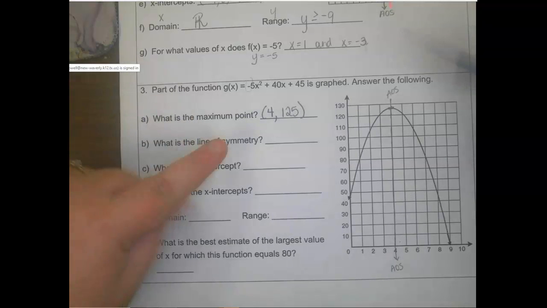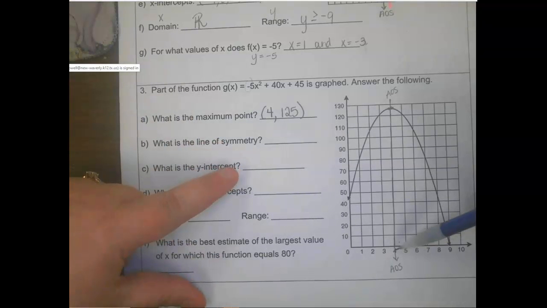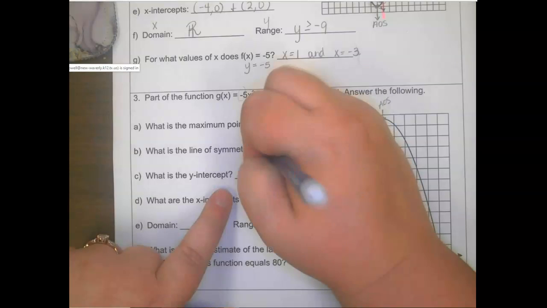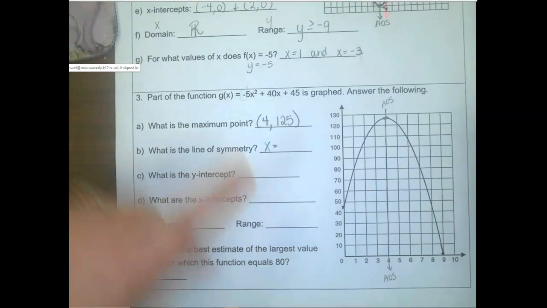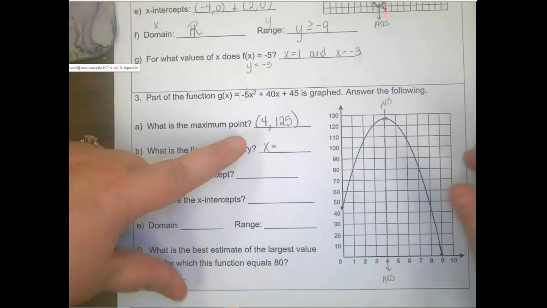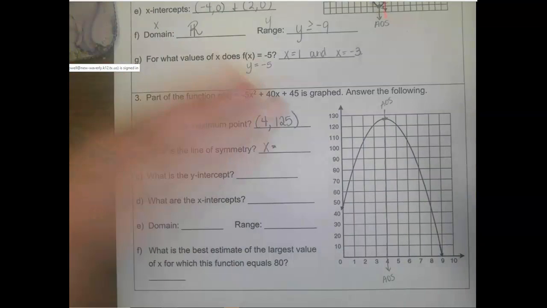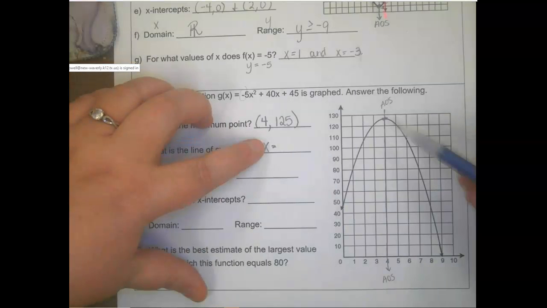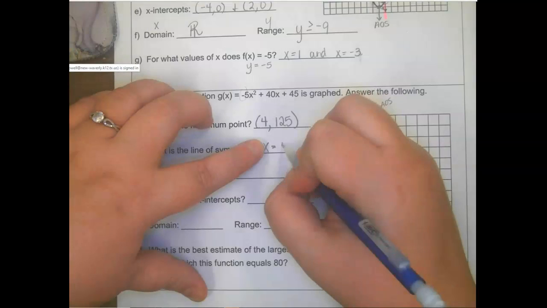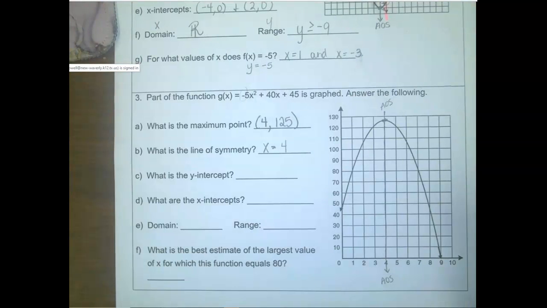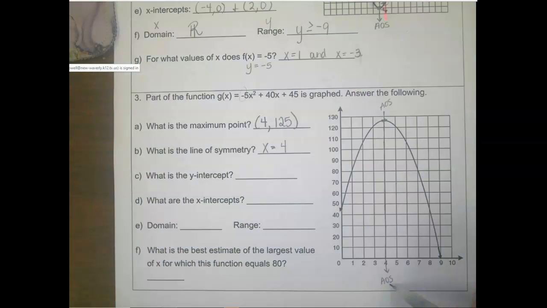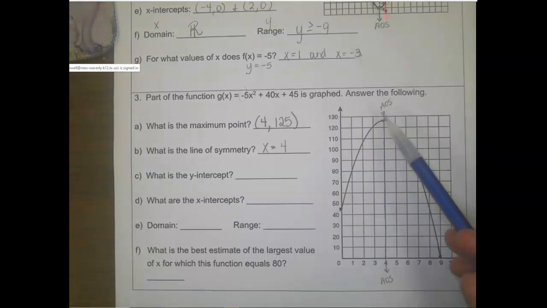All right, so let's look at what that is. It's a vertical line, so I know it's x equals. For our cases, it will always be x equals. We won't be looking at any graphs that open left or right. So x equals 4. So our line of symmetry, our axis of symmetry, is 4.